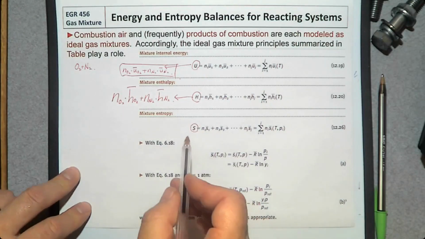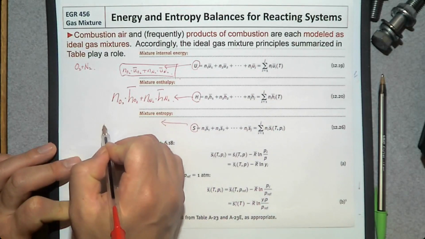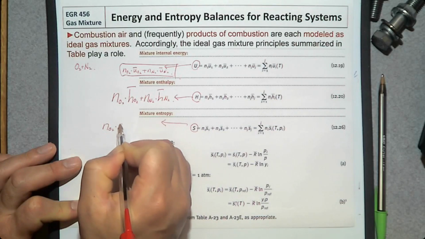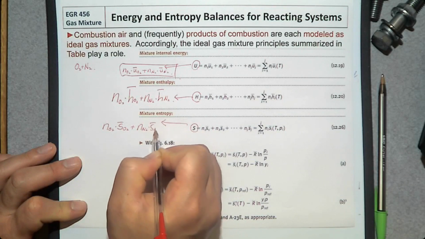What about this mixture entropy? The same thing. The number of moles of oxygen times specific entropy of oxygen plus the number of moles of nitrogen times specific entropy of nitrogen.